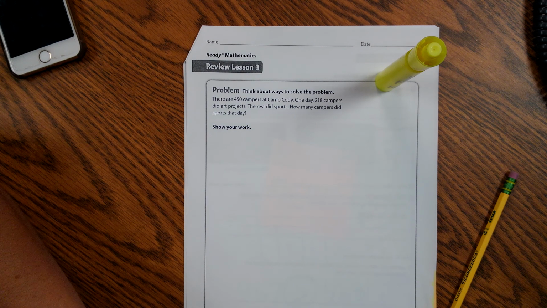There are 450 campers at Camp Cody. One day, 218 campers did art projects. The rest did sports. How many campers did sports that day? Show your work. Okay. So we read through the whole problem. The next thing that we do is ask ourselves, well, what's this about? What is this story problem about? The story problem is about kids at camp who do art and sports.